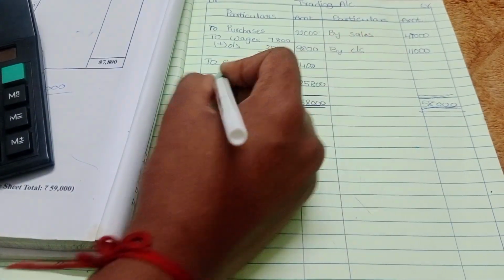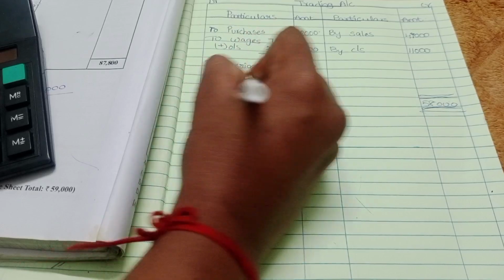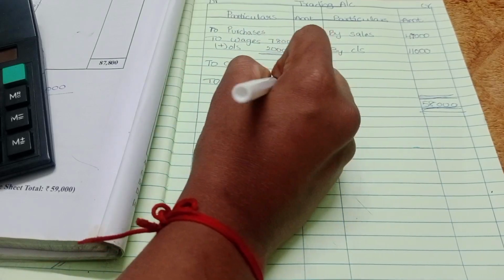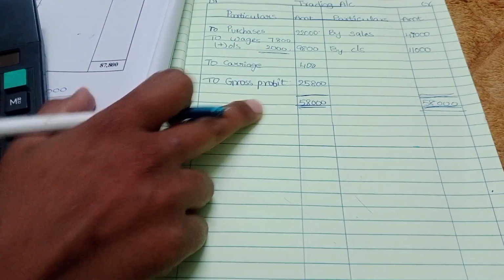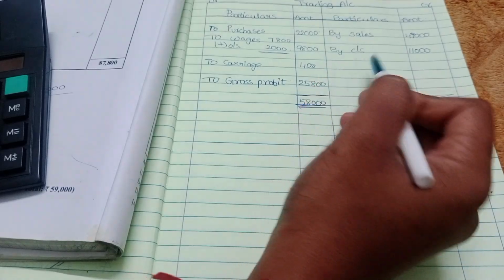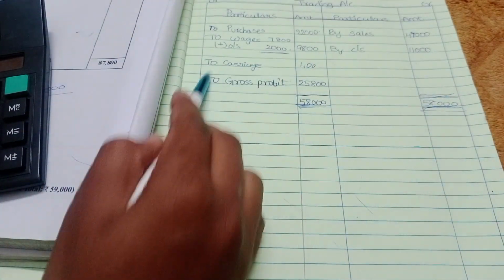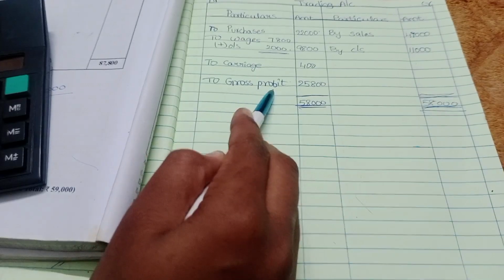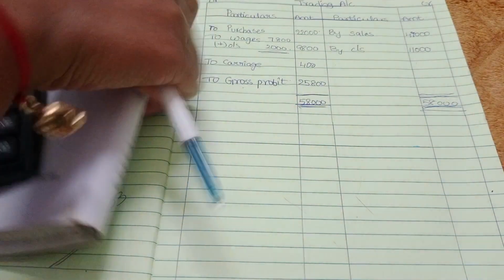25,800. We will call this gross profit, to gross profit. For example, if debit is showing more and credit is showing less, we will call that gross loss. But here debit is showing less, so we should call this gross profit. Like this you need to do the trading account.